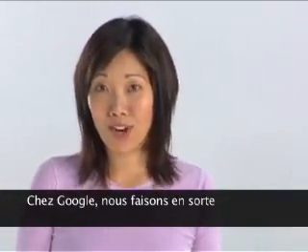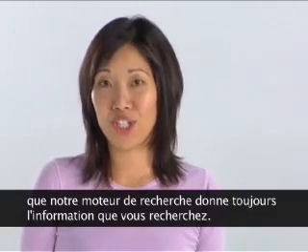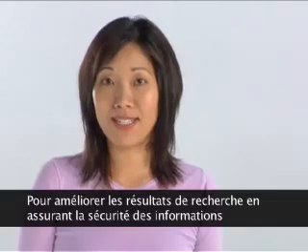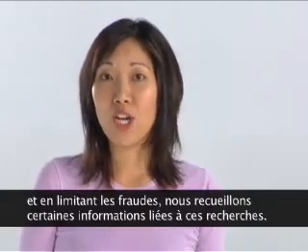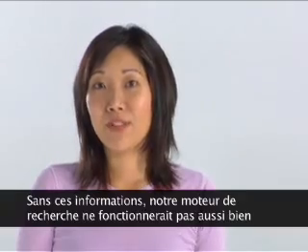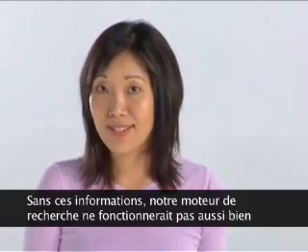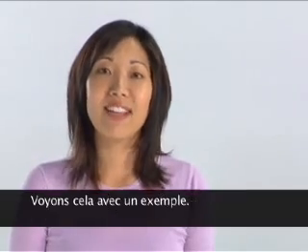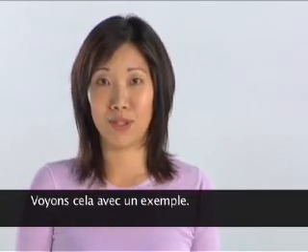At Google, we work hard to make sure that when you use our search engine, you find what you're looking for. To improve our search results, as well as maintain security and prevent fraud, we remember some basic information about searches. Without this information, our search engine wouldn't work as well as it does, or be as secure. So what information does Google collect? Let's find out, starting with a simple search.